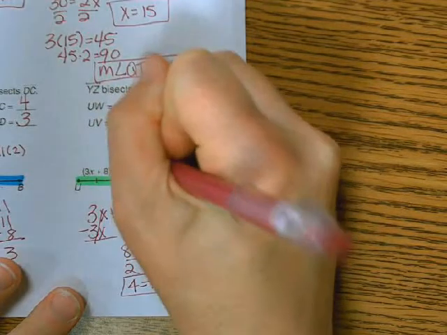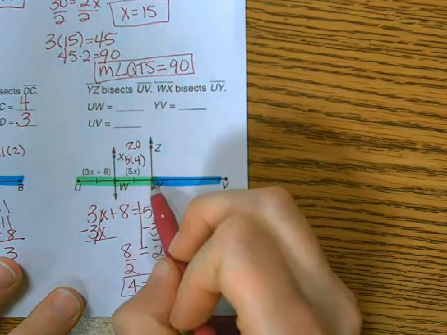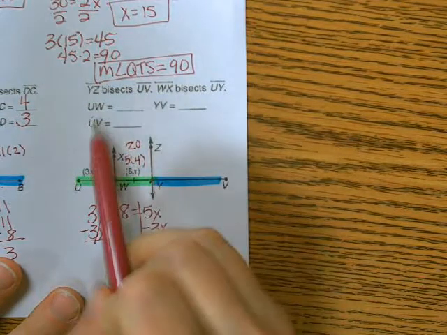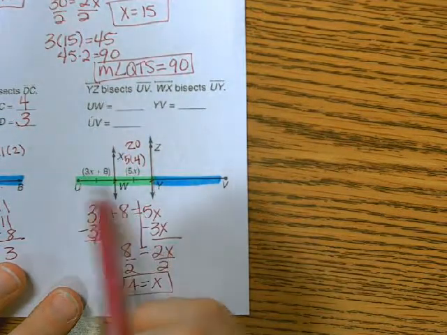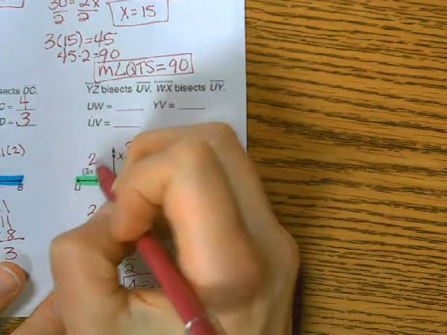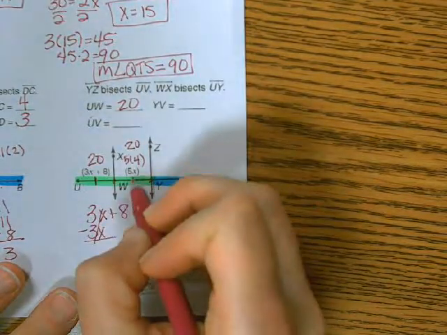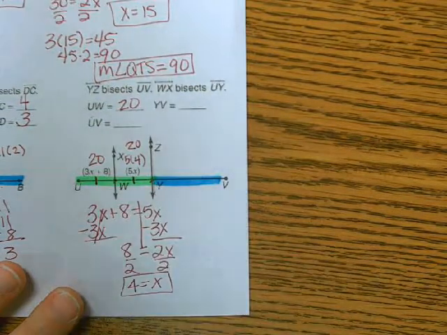So 5 times 4 on this one, that means that this part is 20. So from W to Y is 20. Is that one of them? No. But U to W is, and it's supposed to be congruent to this one. So that means that this one is also 20. Because of the tally marks. Remember, we said that this was congruent to that.